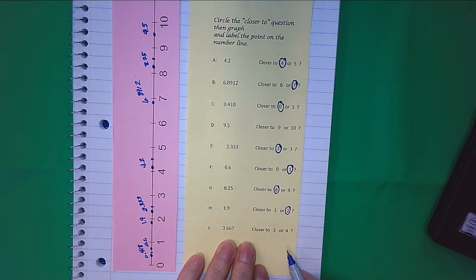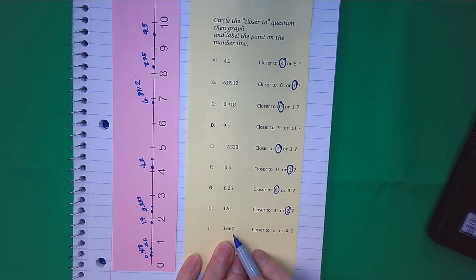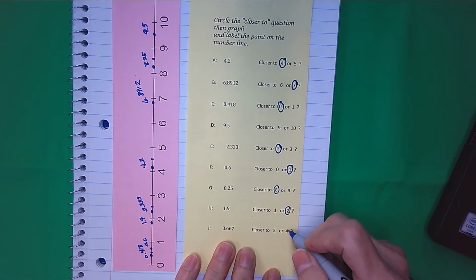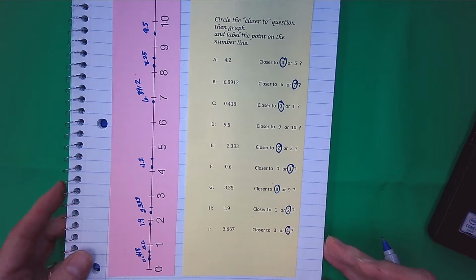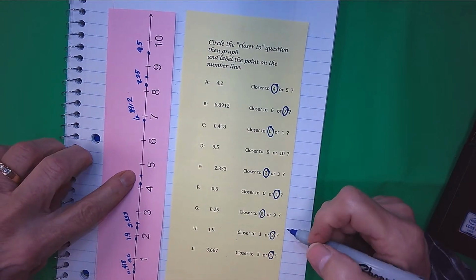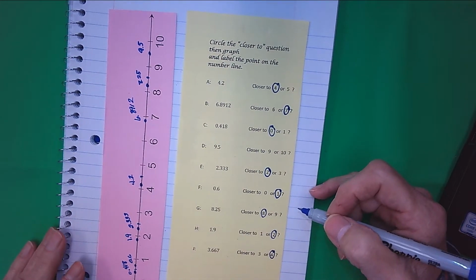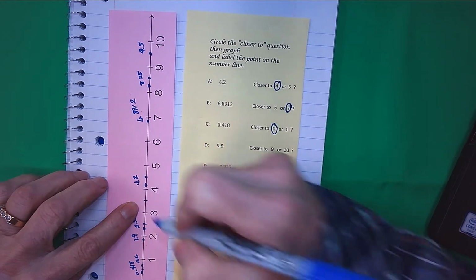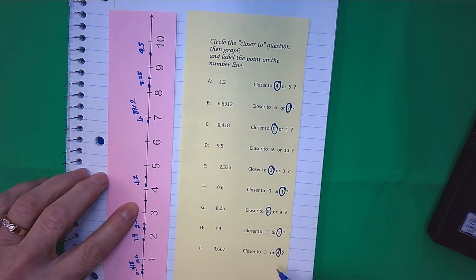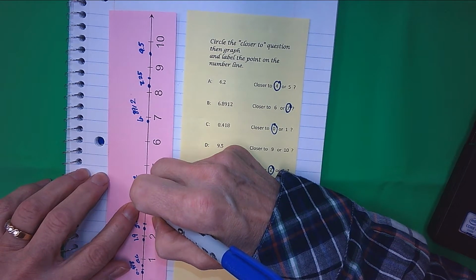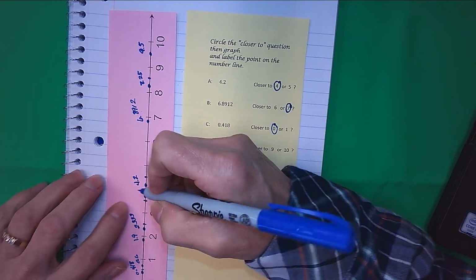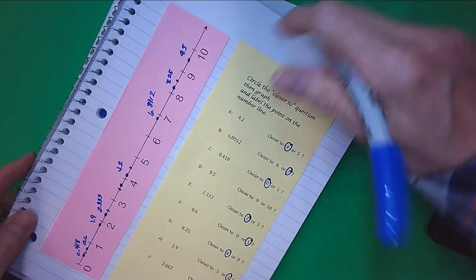Then my 3.667, closer to 3 or closer to 4? Well, it's more than halfway to 4, so it's going to be closer to the 4 than it is to the 3. And here's my halfway point between 3 and 4. And so 3.6 is going to be almost 3.7, right? 3.667.